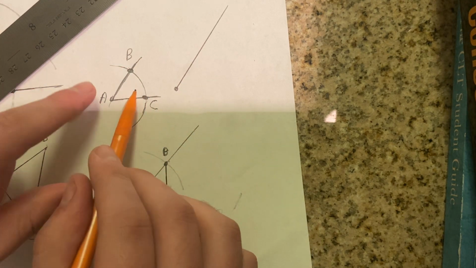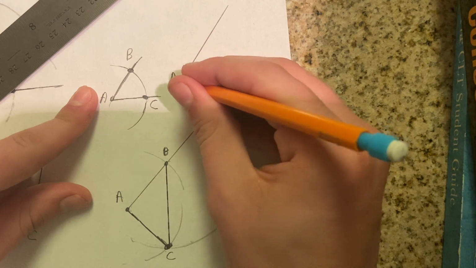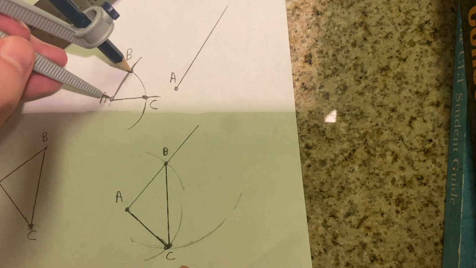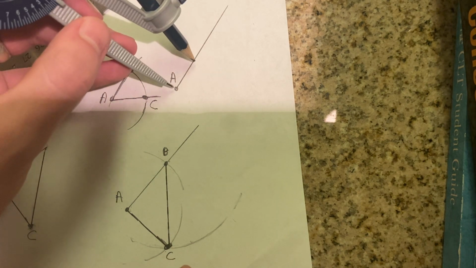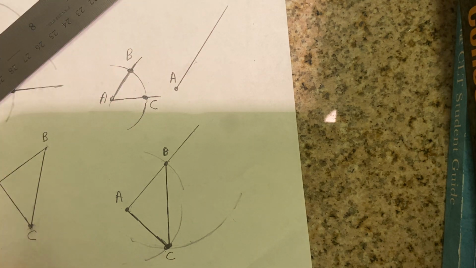Okay, let's see. So this will be point A. Now what we're going to do is keep our radius the same. And look, that tells us exactly where that new point needs to be, right? Because I kept it the same.